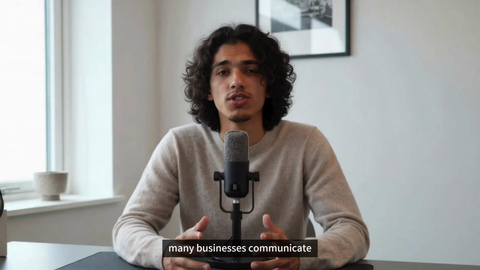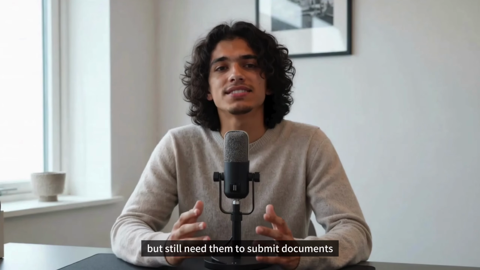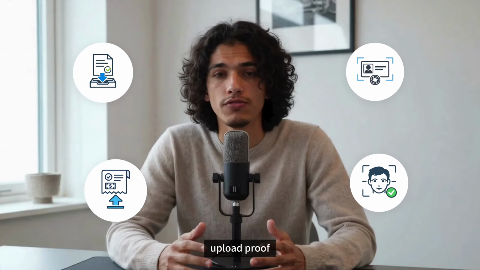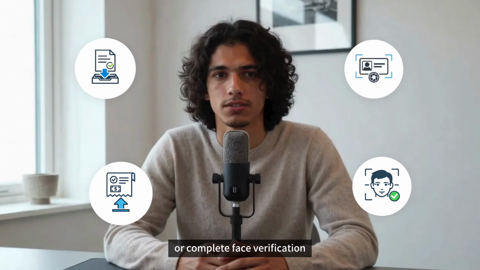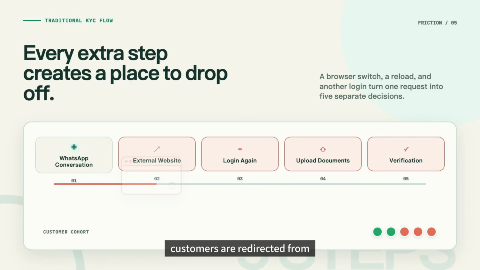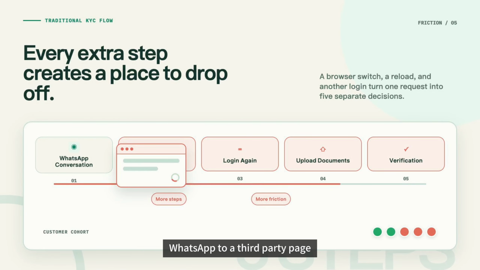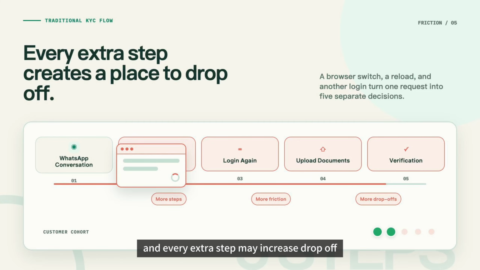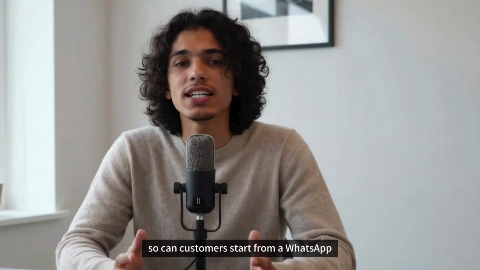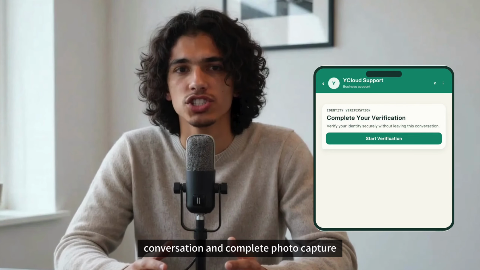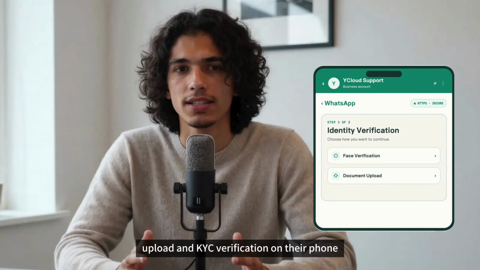Many businesses communicate with customers on WhatsApp, but still need them to submit documents, take ID photos, upload proof, or complete face verification. Traditionally, customers are redirected from WhatsApp to a third-party page, and every extra step may increase drop-off. So can customers start from a WhatsApp conversation and complete photo capture, upload, and KYC verification on their phone?